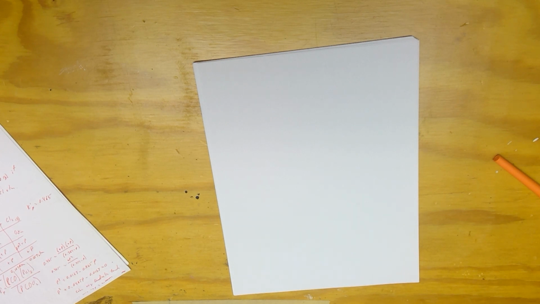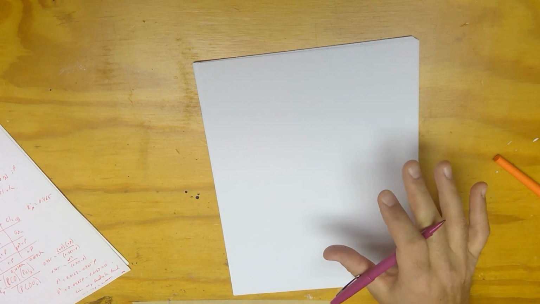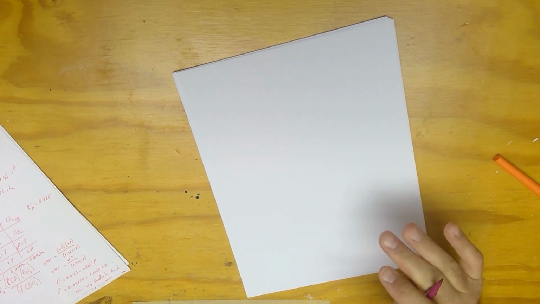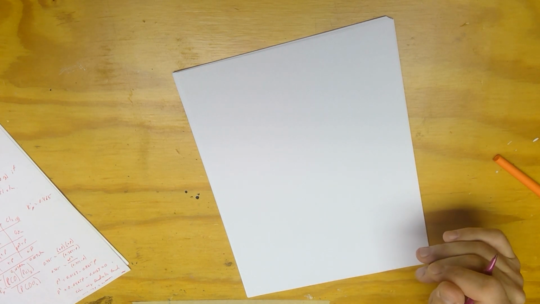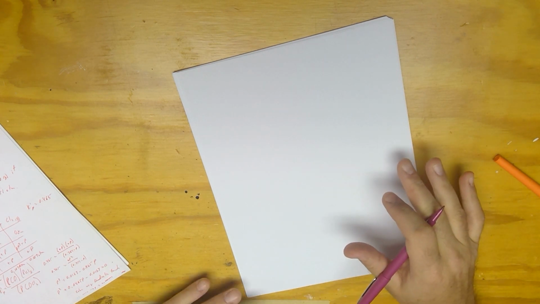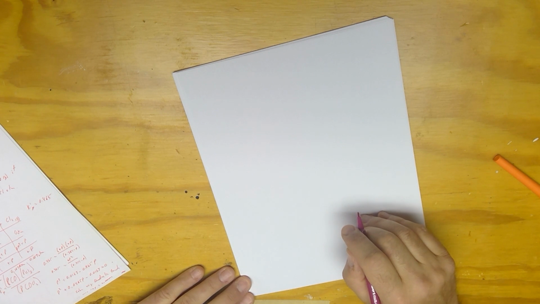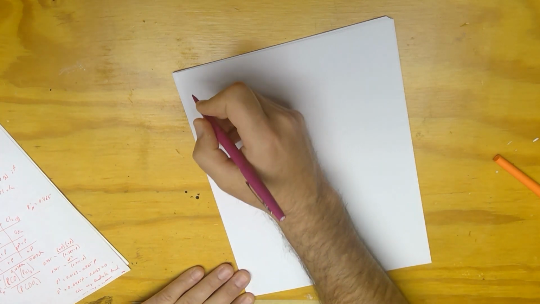Going to go ahead and get started. Right, and we're going to go right back into an ICE problem, and this is a harder one mathematically. All right, so let's go ahead and work on this.